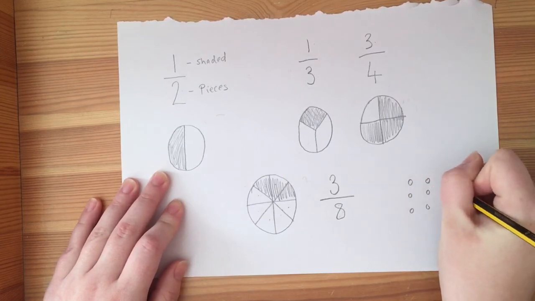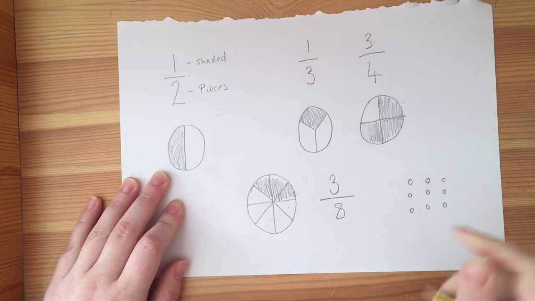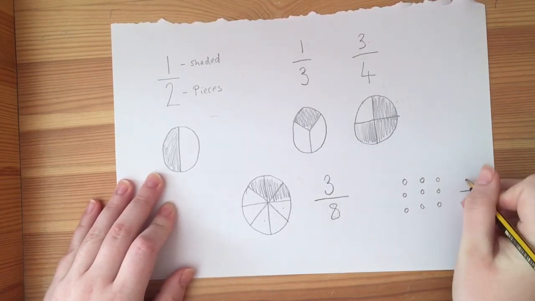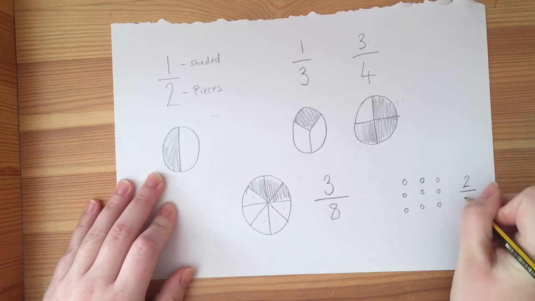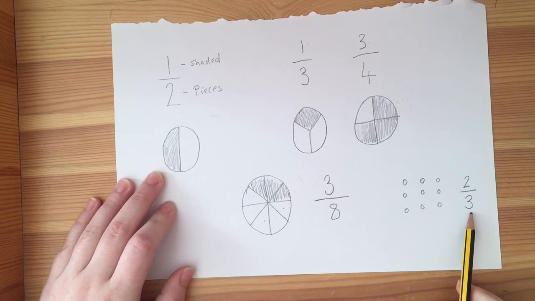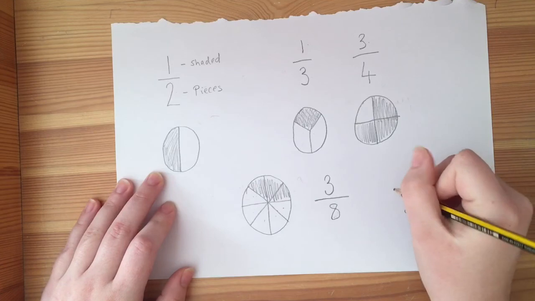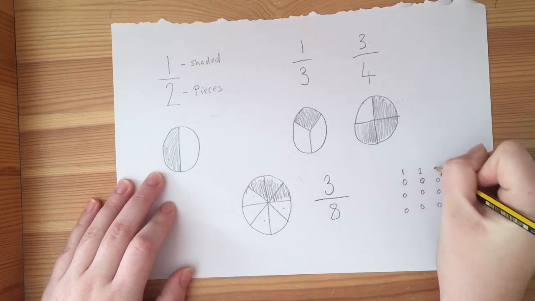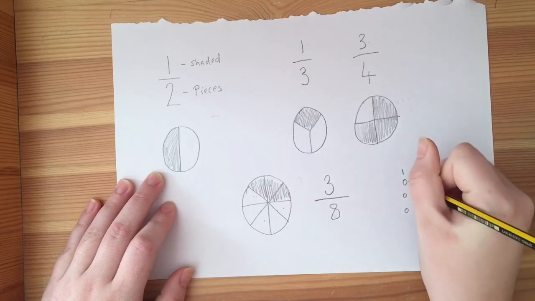So this time I have 9 counters and I want to show 2 thirds. Now this means that I've got to split my counters into 3 equal groups. So I might have 1 group here, 2 groups here, and the 3rd group there.